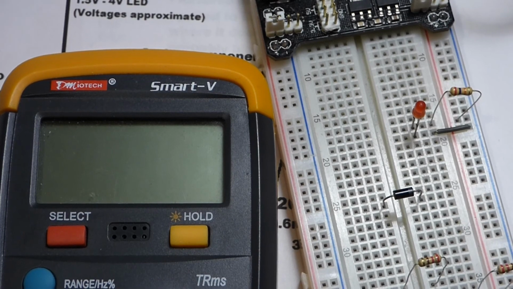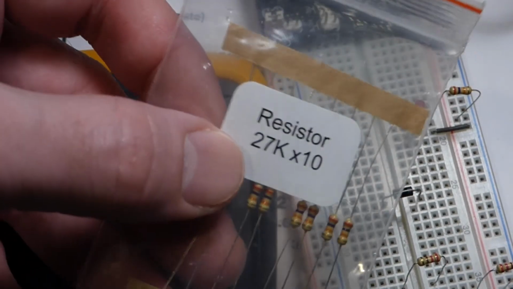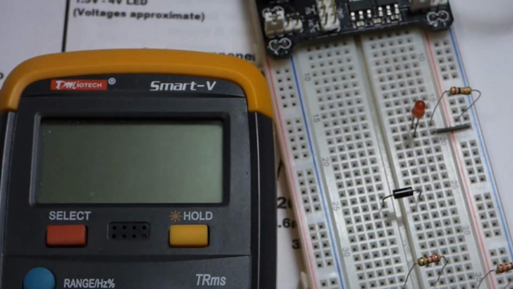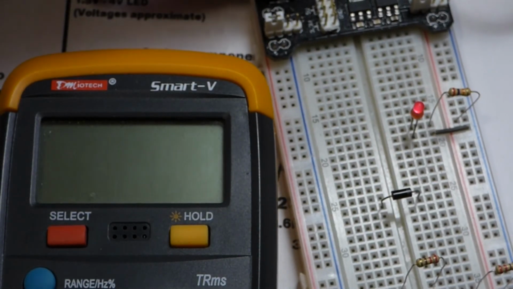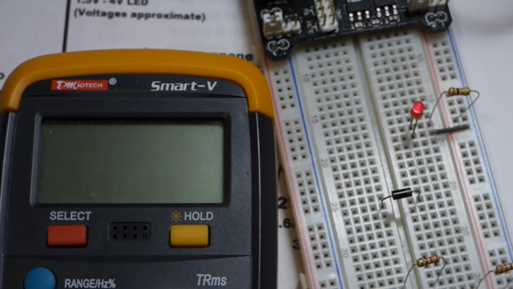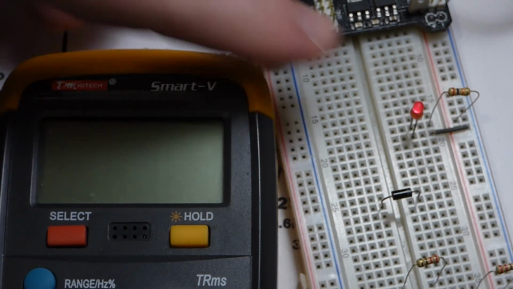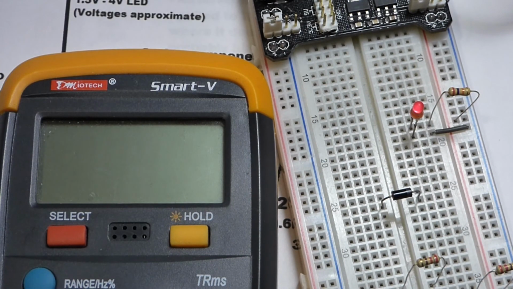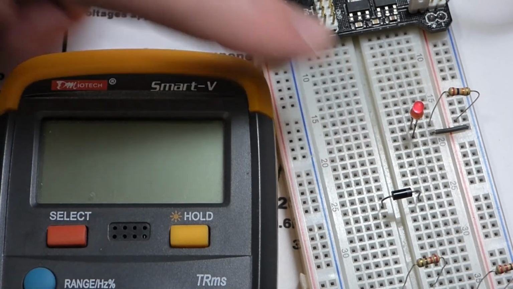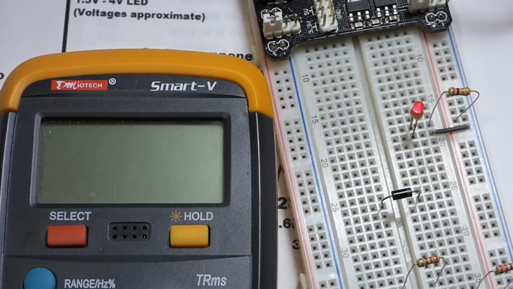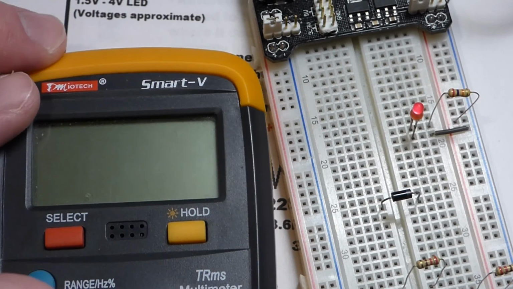So, to reinforce that, I took out the 220 ohm resistor and replaced it with a 27 kilo ohm resistor. I turned off the power. You should always turn off the power when you make adjustments to the circuit. But now we got 5 volts. Of course, with this higher resistance, the LED is not glowing very much. Not much current is passing through it.